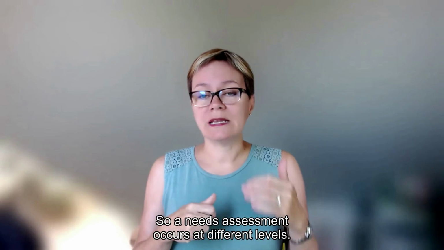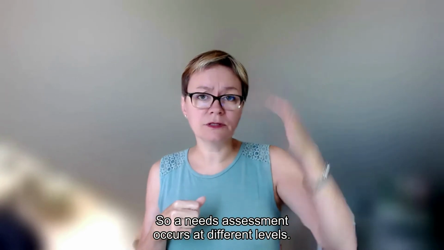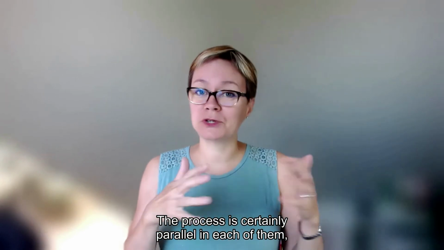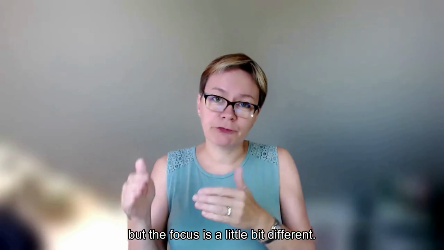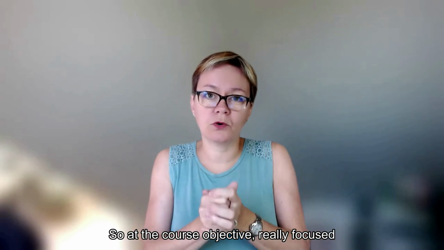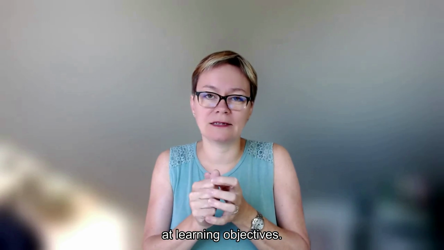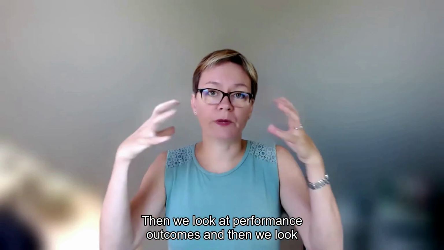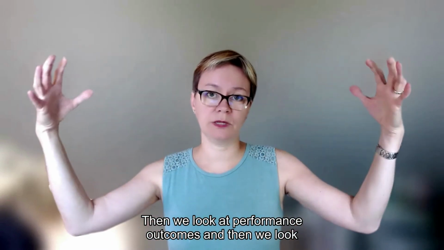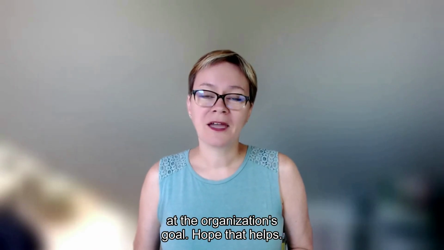So a needs assessment occurs at different levels. The process is certainly parallel in each of them, but the focus is a little bit different. So at the course objective, really focused at learning objectives, then we look at performance outcomes, and then we look at the organizational goal. Hope that helps.